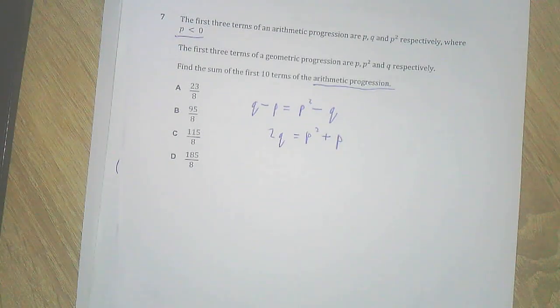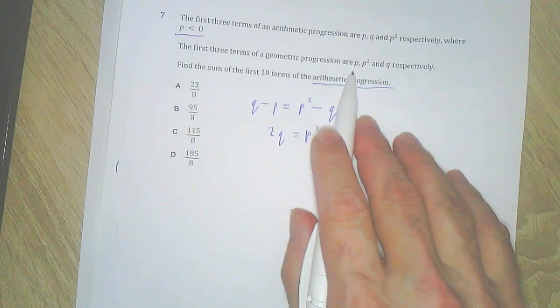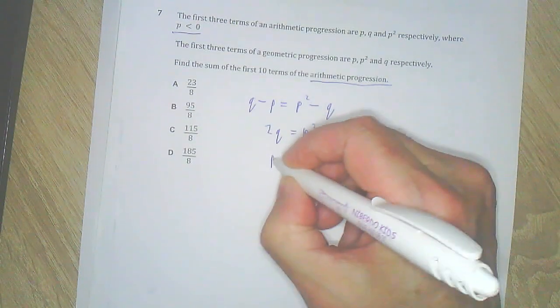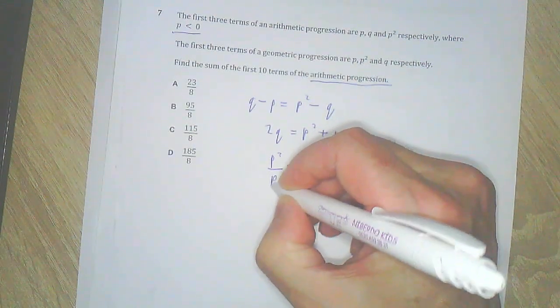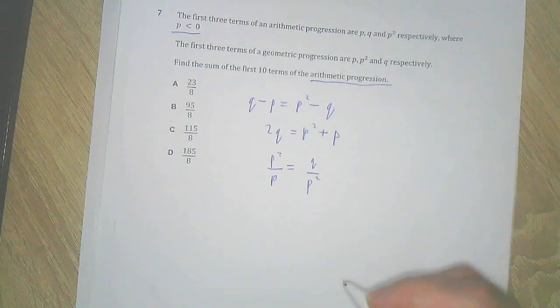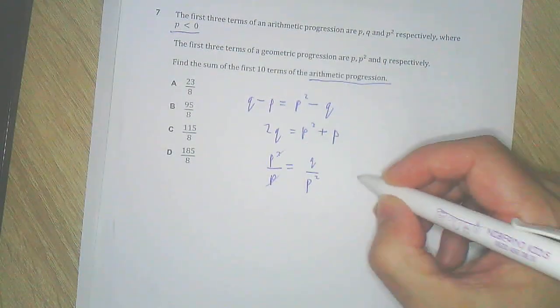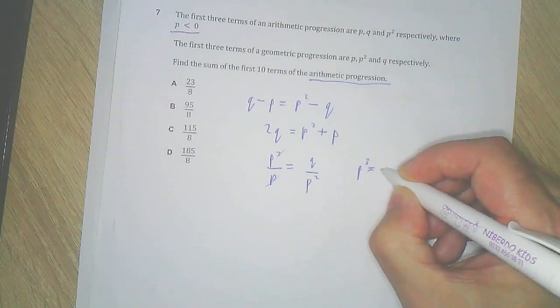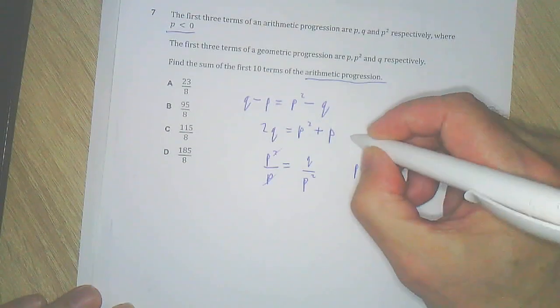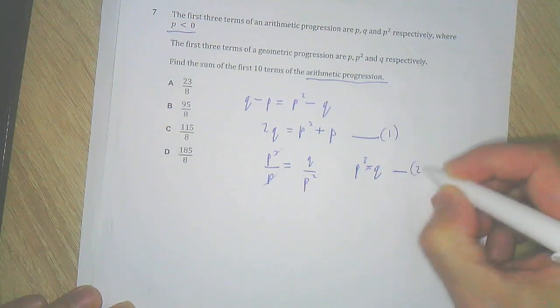And then for a geometric progression, the connection between each pair of terms is that the ratio is the same, the common ratio. So the second divided by the first must be the third divided by the second, p squared divided by p equals q divided by p squared. So we can rewrite that as p cubed equals q. So now we've got a connection. Basically we've got two simultaneous equations. We can solve for p and q.